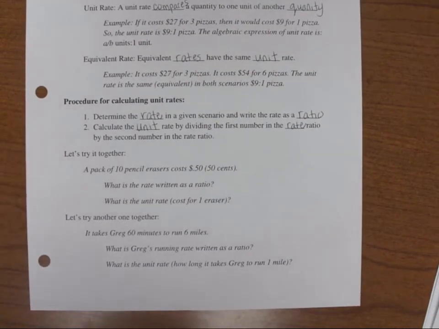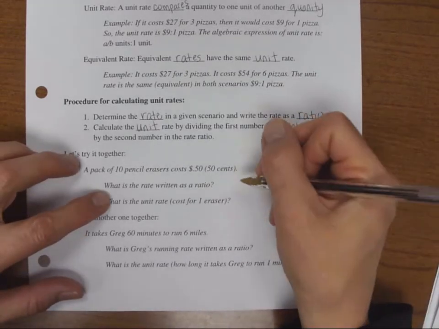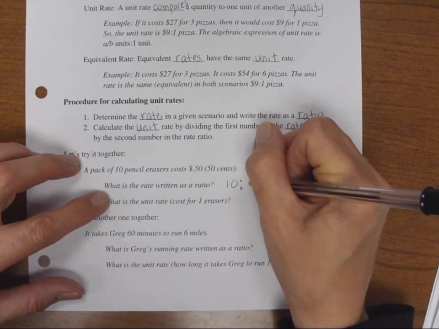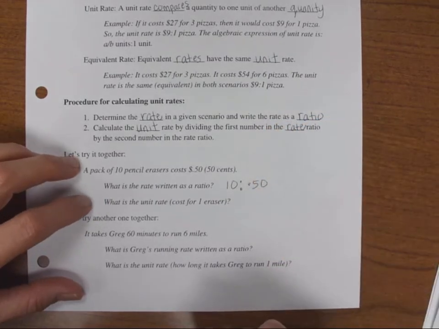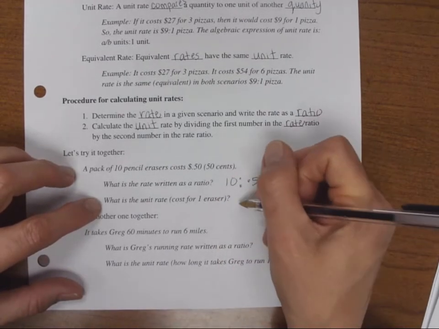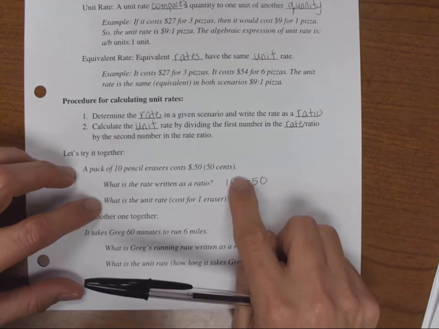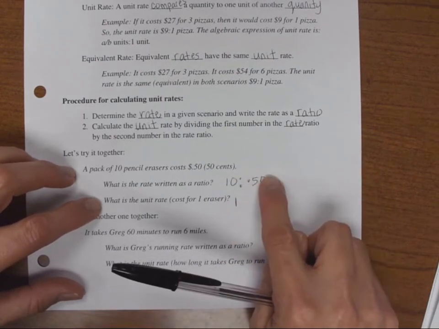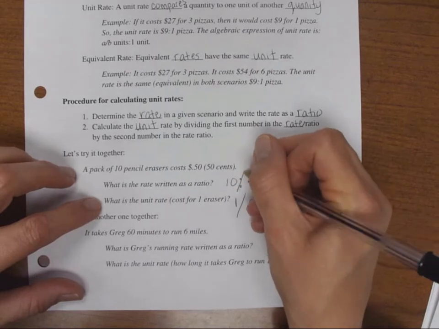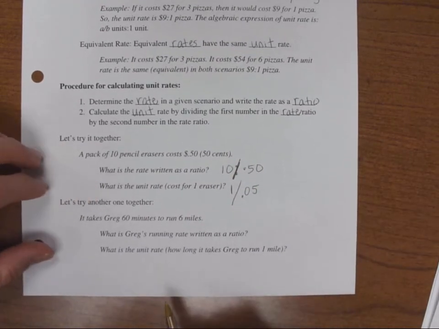Let's try it together. Okay, a pack of 10 pencil erasers costs 50 cents. What is the rate written as a ratio? Okay, you got 10 pencil erasers for 50 cents. So the ratio is 10 to 50 cents. What is the unit rate cost for 1 eraser? If 10 costs 50 cents, we're going to divide. How do we get from 10 to 1 if we want to know how much 1 costs? So you divide this by 10. 10 divided by 10 is 1. 50 divided by 10 is 5, but we're talking cents. 1 is 5 cents. Okay?